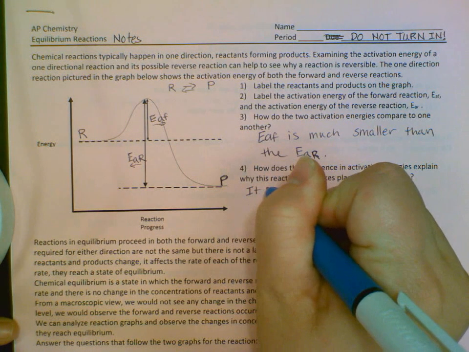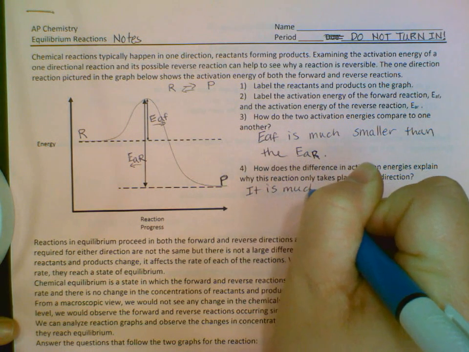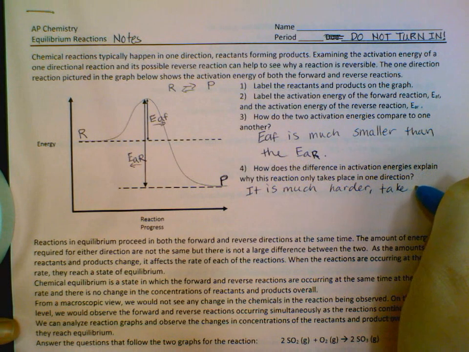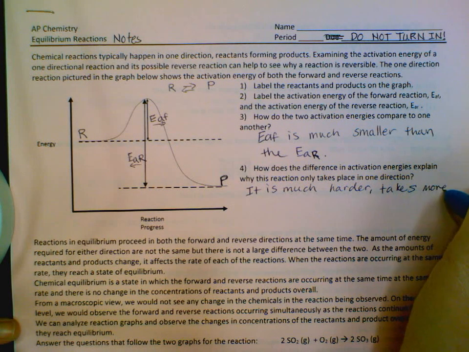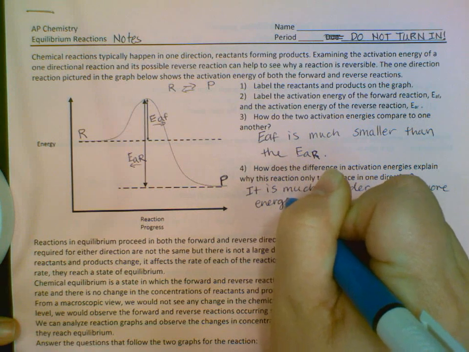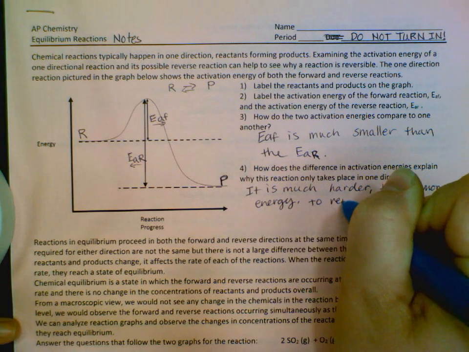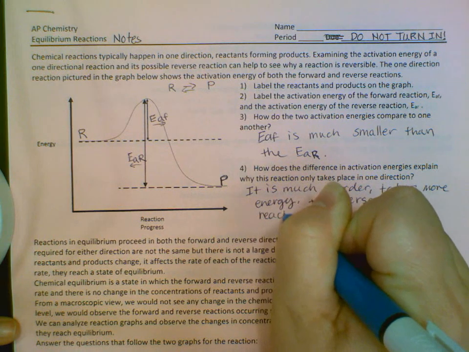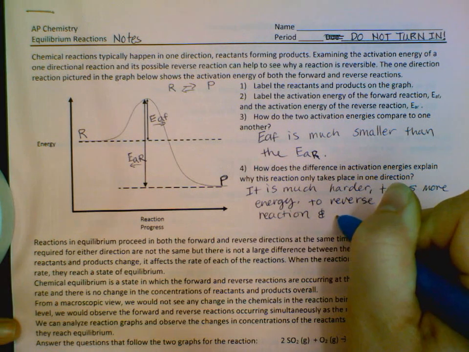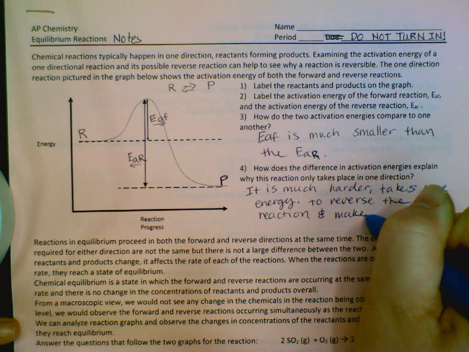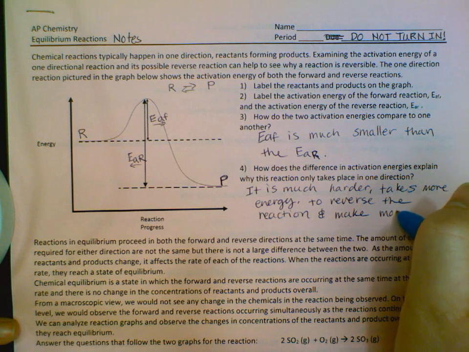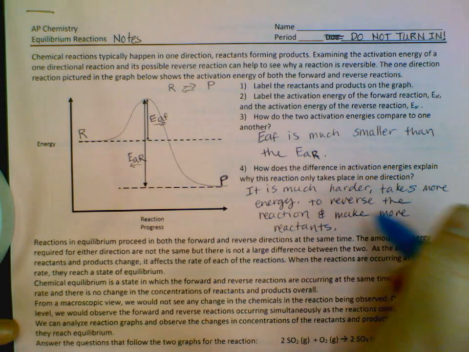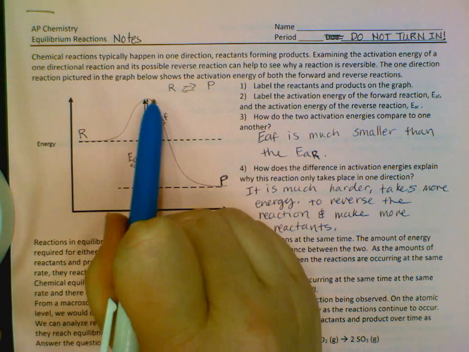It is much harder, as in it takes more energy, to reverse the reaction and make more reactants. We have a much larger barrier.